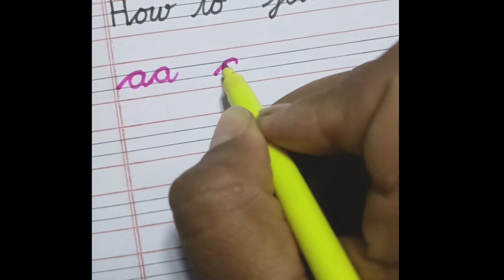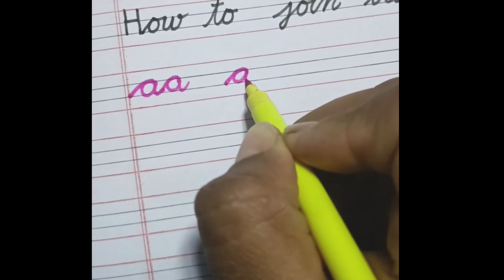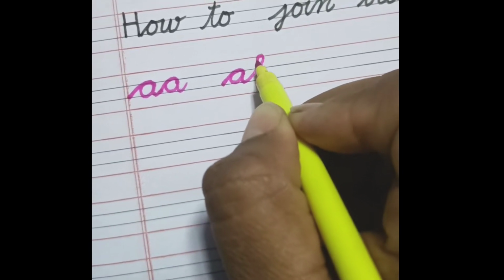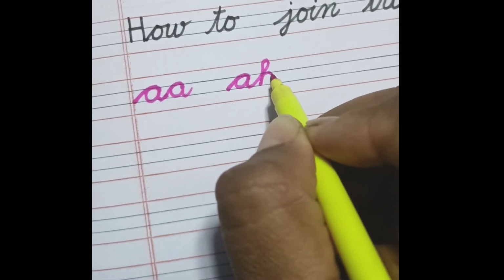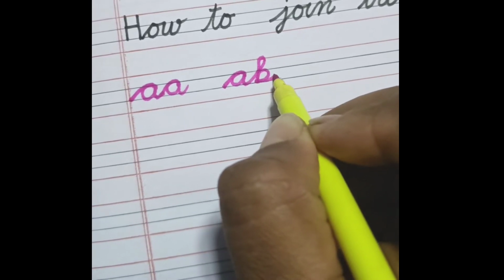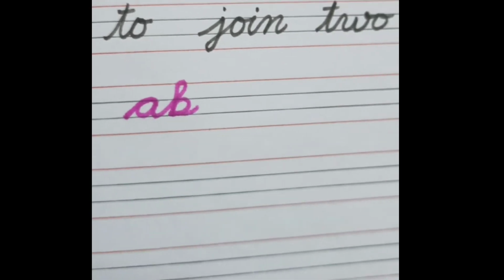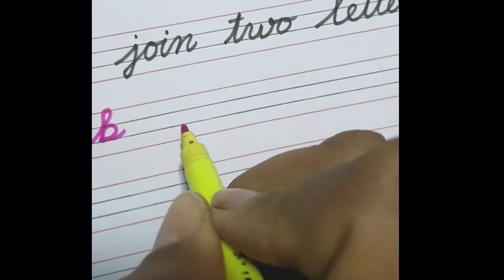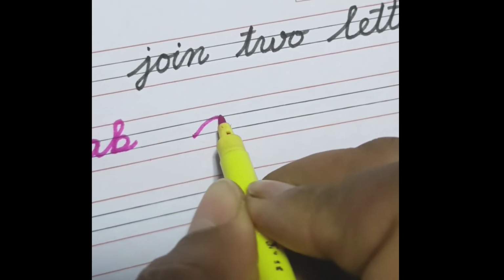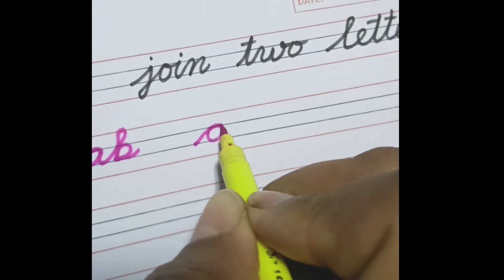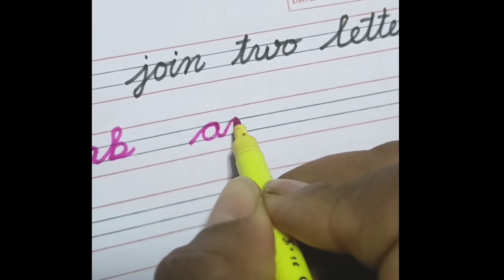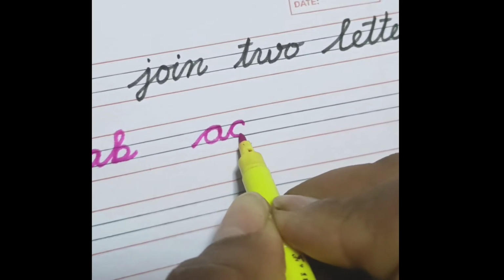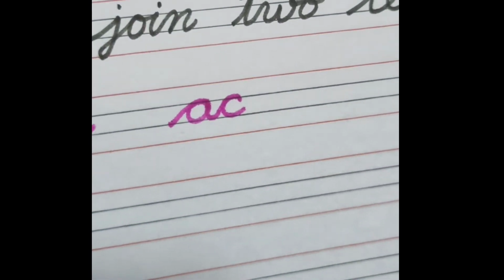A with B. Loop, write A and B continuously, and at the end, again loop. B. Start with loop, A and C, and end with loop again.